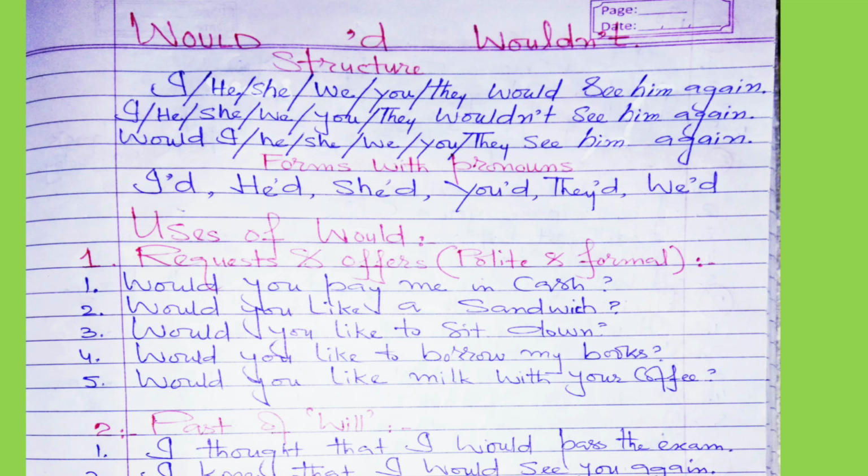In the same way, we have structure with regard to negative sentences. We simply add not after would. I would not see him. I wouldn't see him. She would not see him. She wouldn't see him. We would not see him. We wouldn't see him. You would not see him. You wouldn't see him. They would not see him. They wouldn't see him. This is the structure of negative sentences.